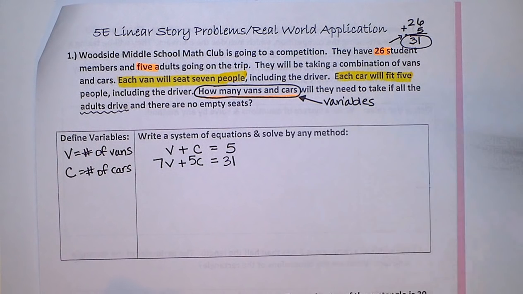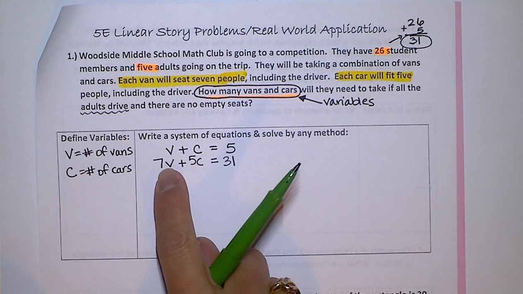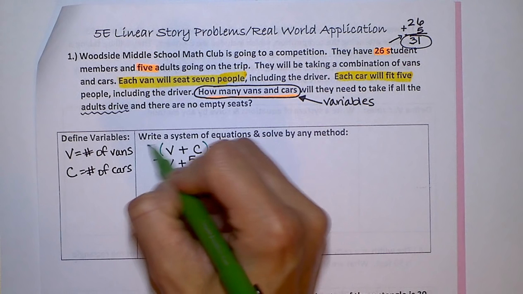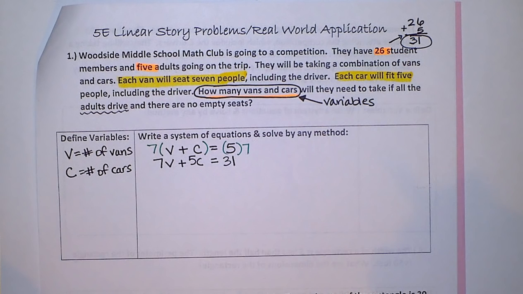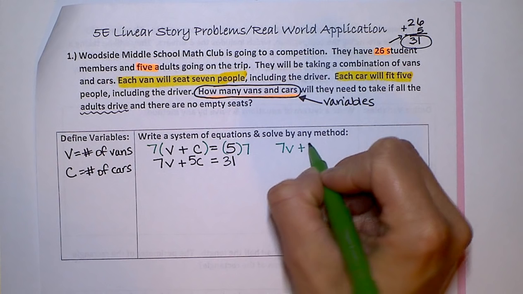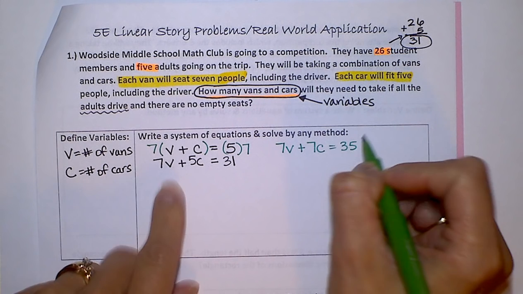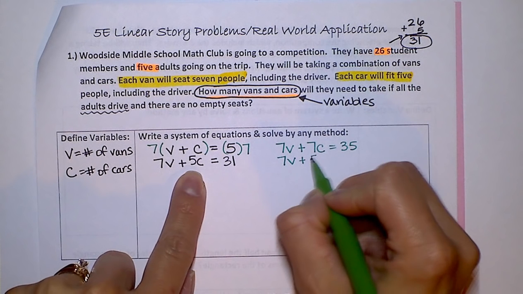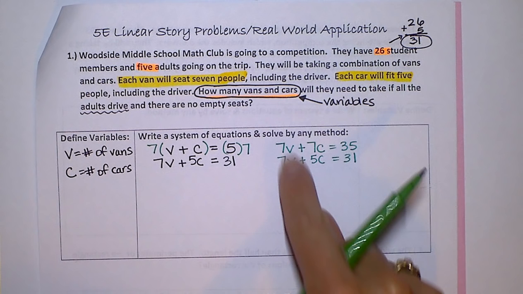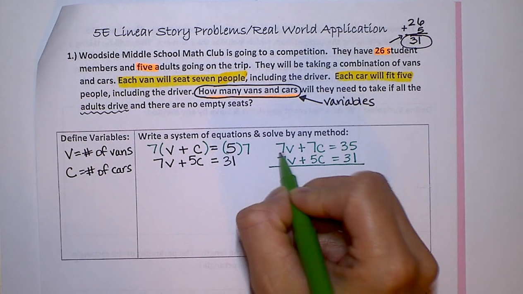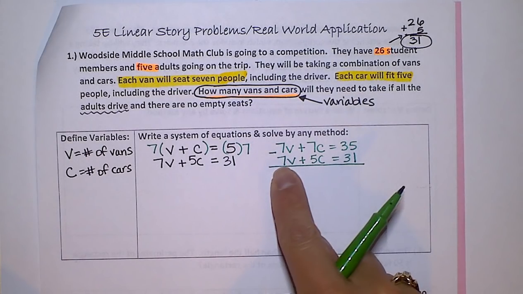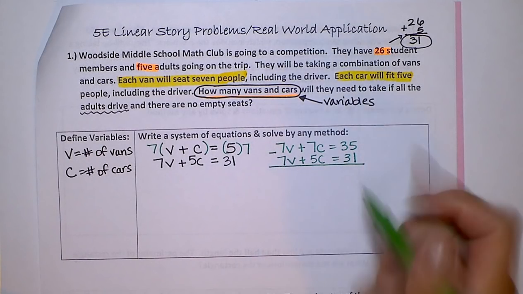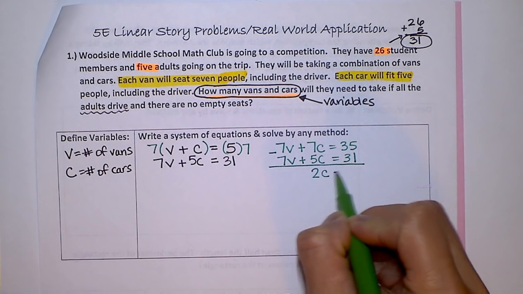However, I'm just going to do elimination because that's the way that I prefer. I like elimination a little bit better. And in order to eliminate, I'm going to make my V's match. So I'm going to multiply this times 7, and don't forget to do the other side. So I'll get 7V plus 7C equals 35. So I just changed that first equation. And now I'm going to rewrite the bottom equation. 7V plus 5C equals 31. Now my V's match, so I can do elimination by subtracting, because 7 minus 7 is 0. So my V's eliminate, and 7 minus 5, I get 2C equals 4.